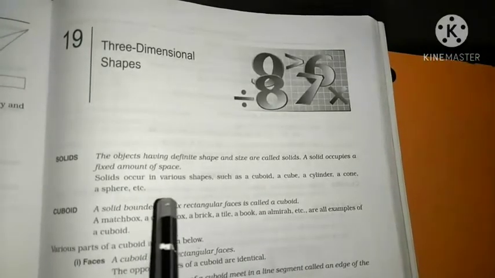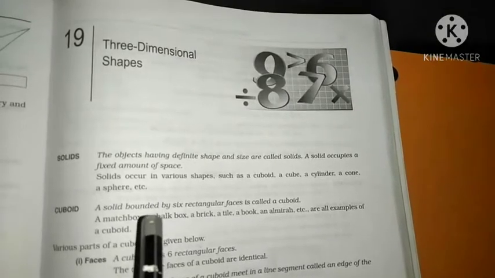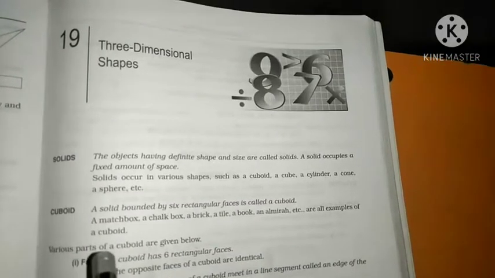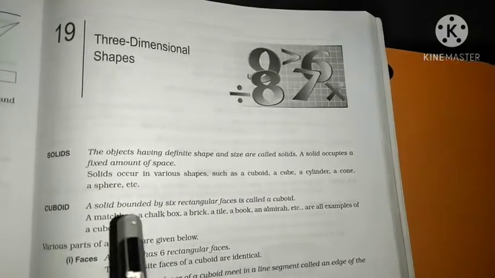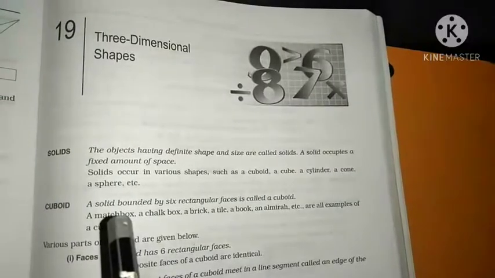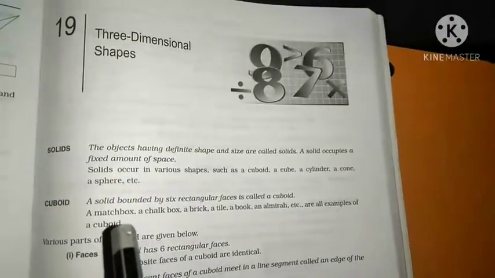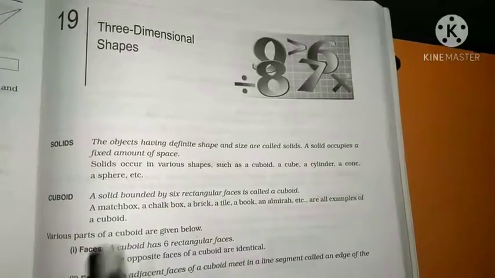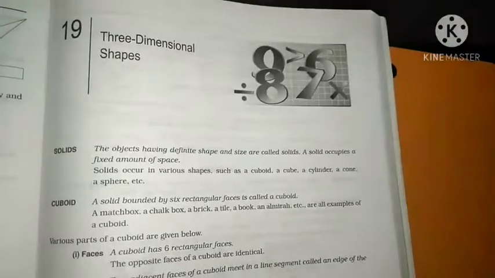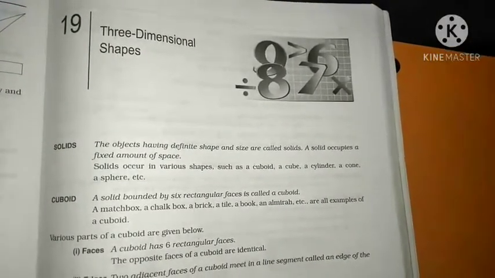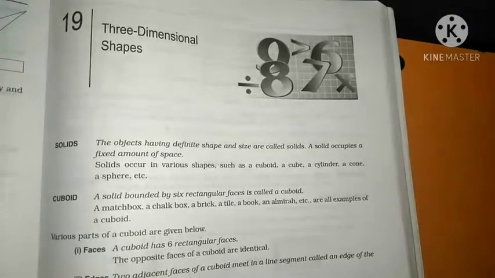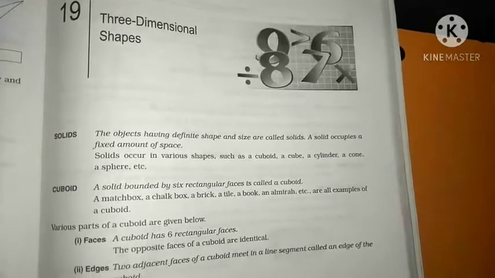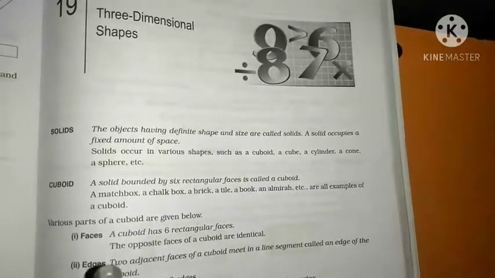The objects having definite shape and size are called solids. A solid occupies a fixed amount of space. Right. So any object which has a definite shape or size can be termed as a solid. It has a fixed amount of space, right? And different examples of solids are cuboid, cube, cylinder, cone, and sphere, that we'll talk about later in this chapter. Now we start with the cuboid.